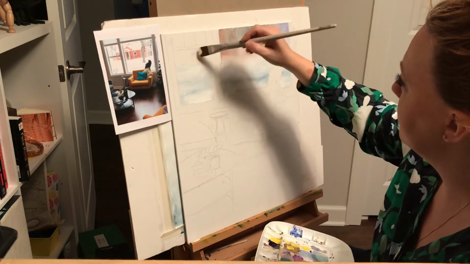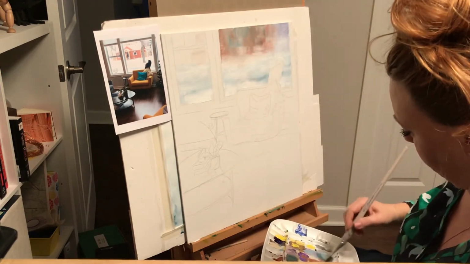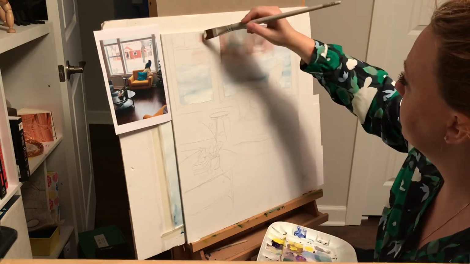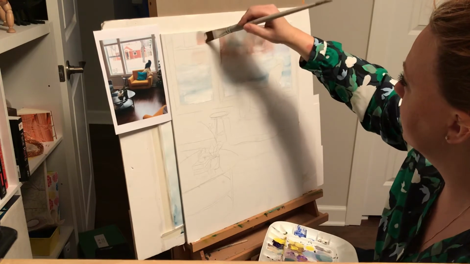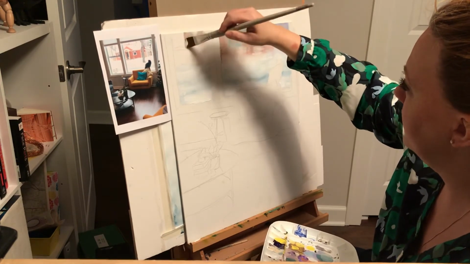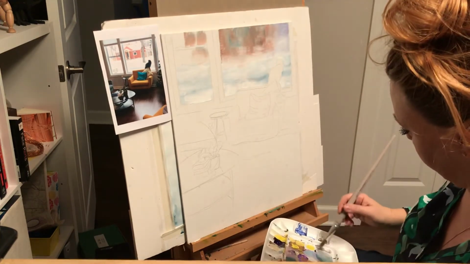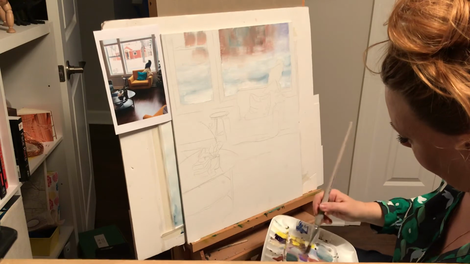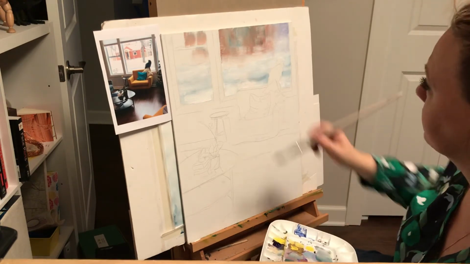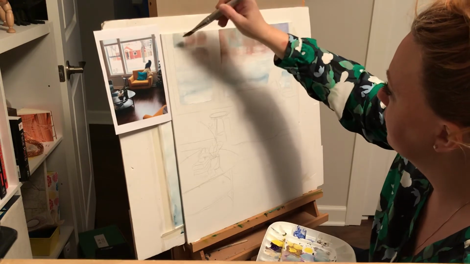Want some more of that color to come through. So I'm getting a little bit more of that paint to finish moving that across. Painting over part of my window, I can always come back. Switching now again to more of that blue-gray.